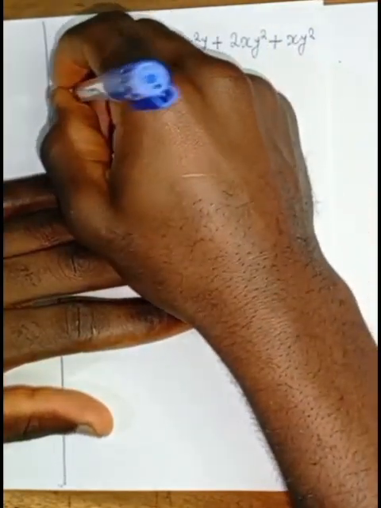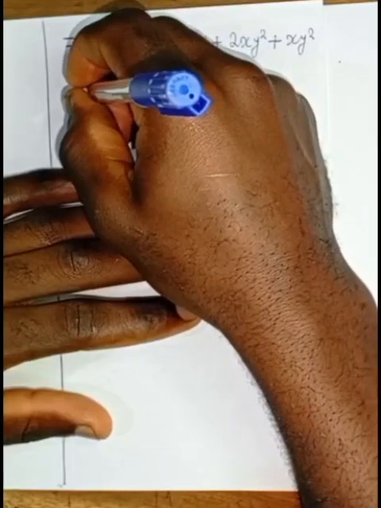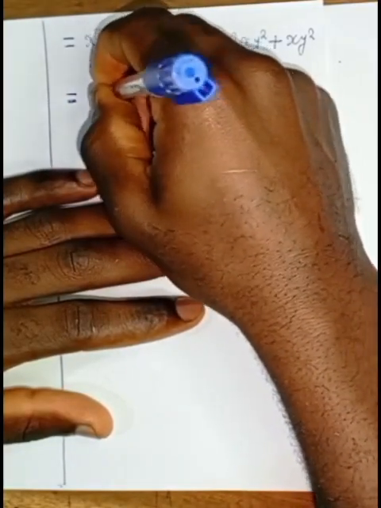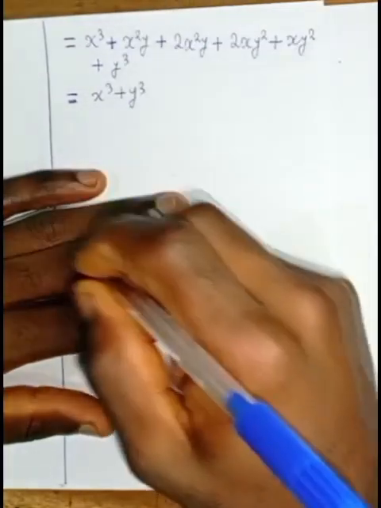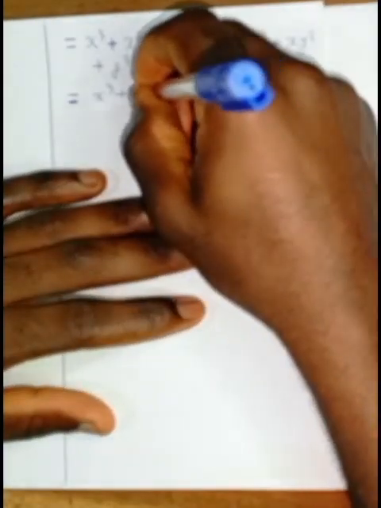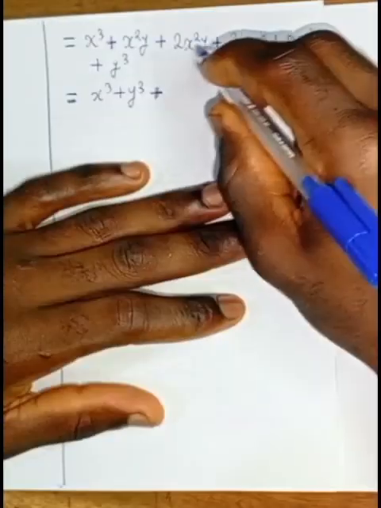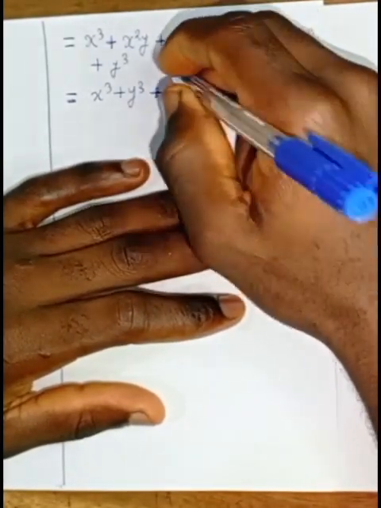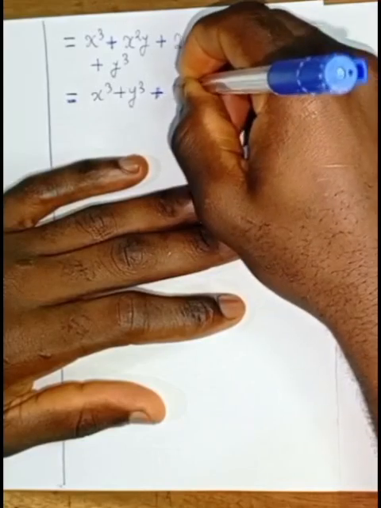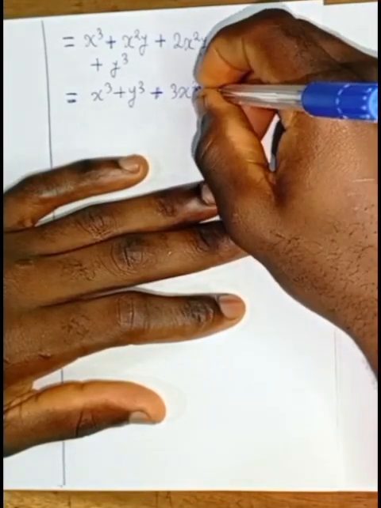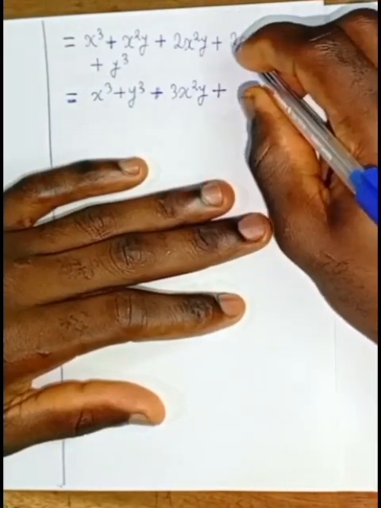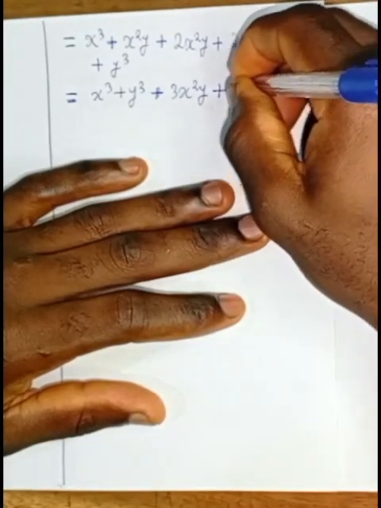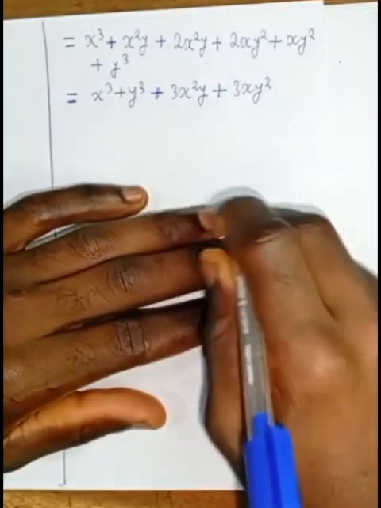We are going to bring the terms with power 3 together. This will give us x cubed plus y cubed, plus x squared y plus 2x squared y gives us 3x squared y. These are like terms, plus 2xy squared plus xy squared gives us 3xy squared.